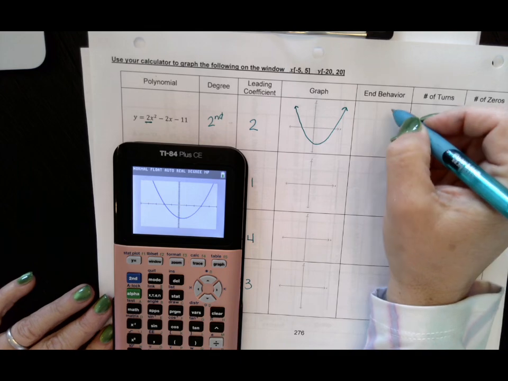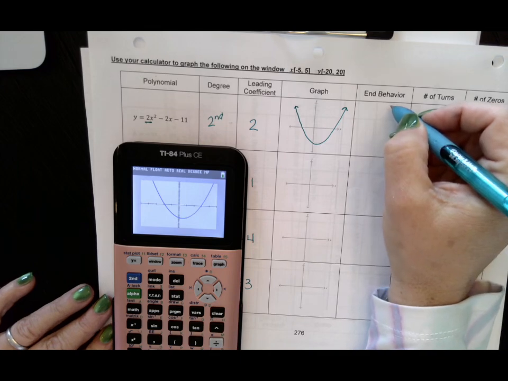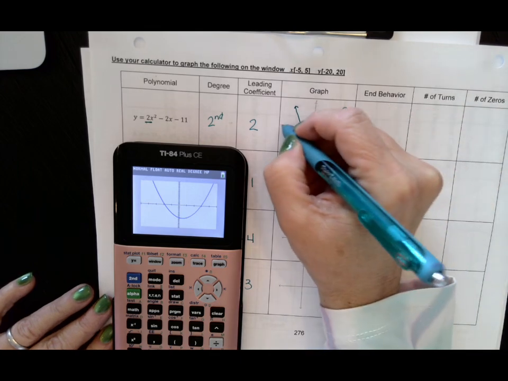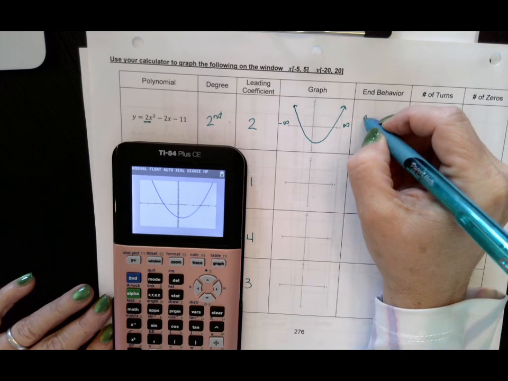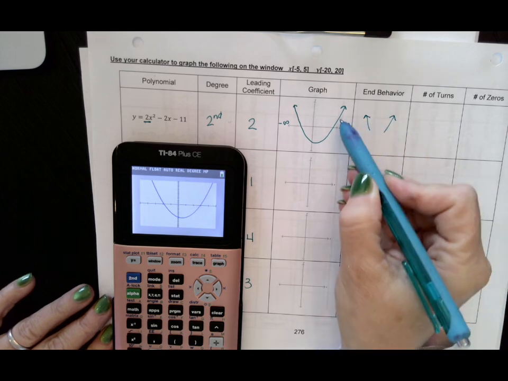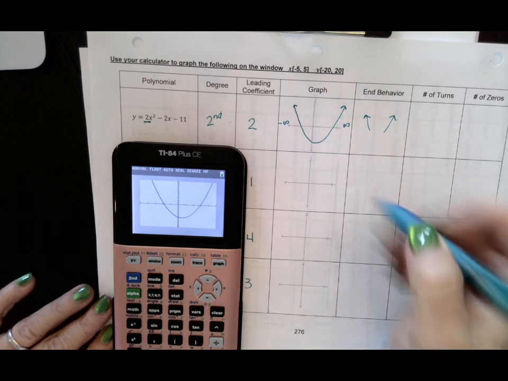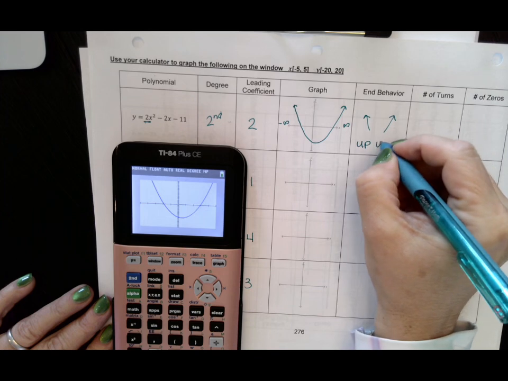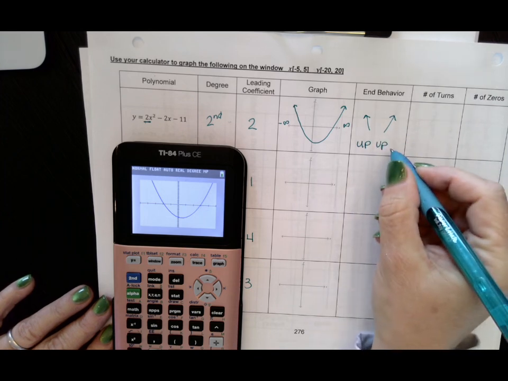Okay, so my end behavior, remember we talked about end behavior, it's what happens out here at infinity and negative infinity. That means I'm going up and I'm going up. Okay, now this is just what's happening at the end, up, up. And so we're actually going to say that this is an up, up end behavior.